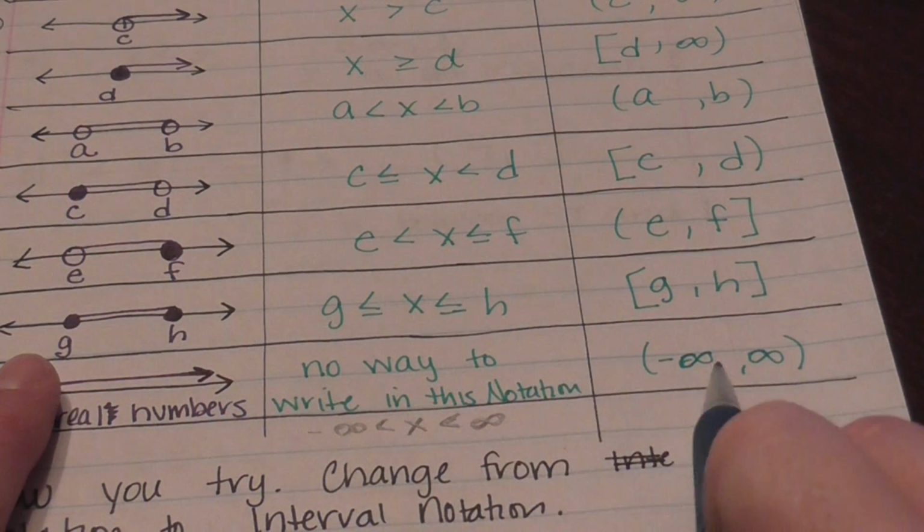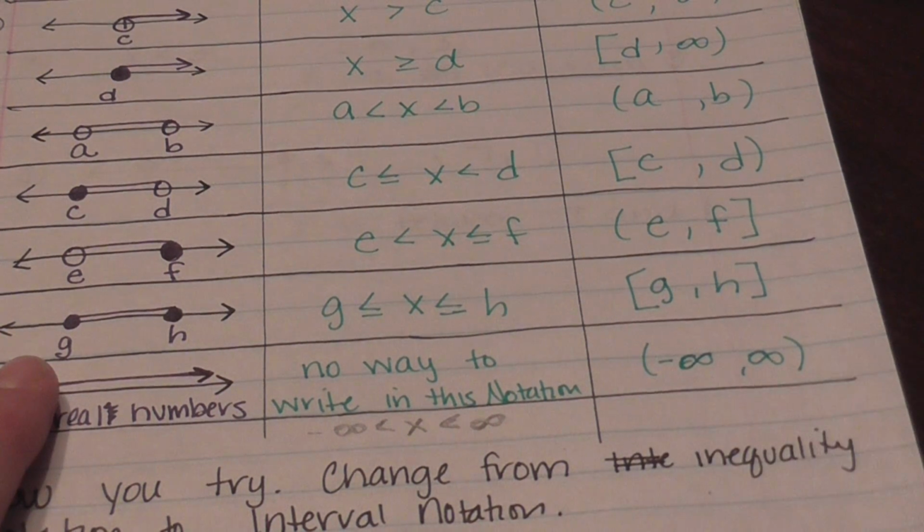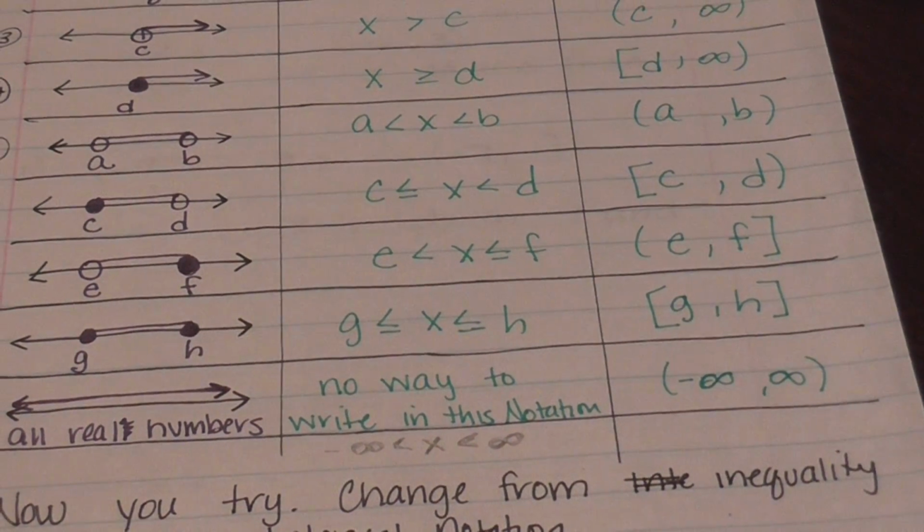But that gets us pretty close to what our interval notation looks like. It's a negative infinity on one end and a positive infinity on the other. And still there ain't no bracket big enough. We're using our parentheses instead.